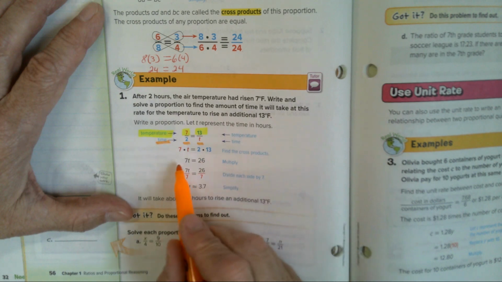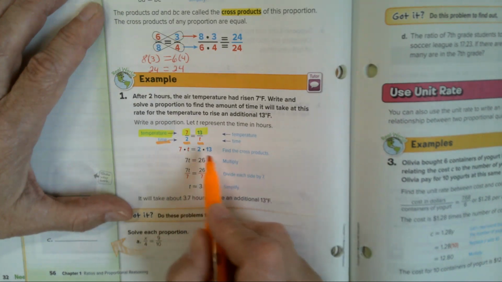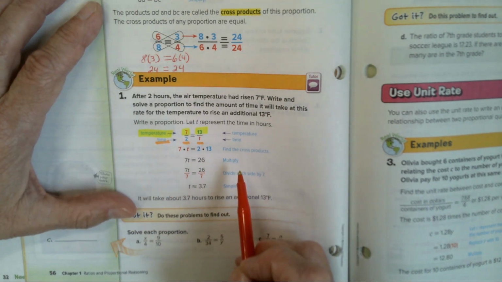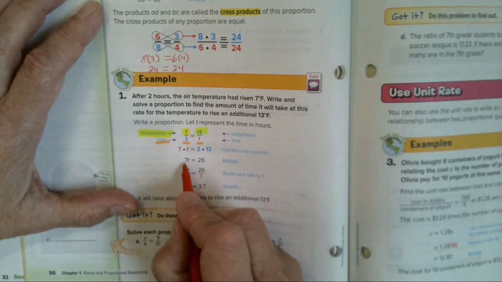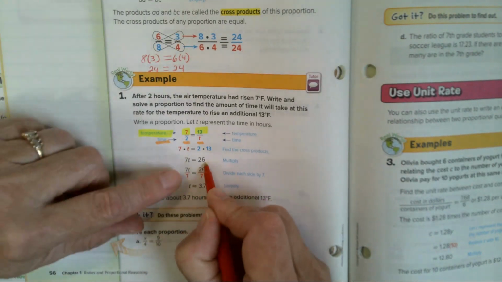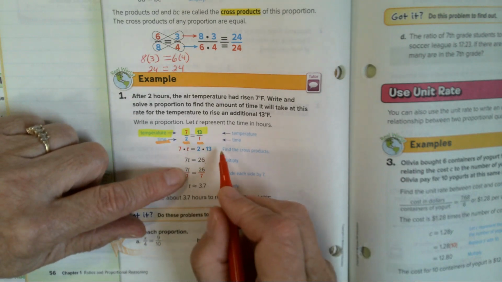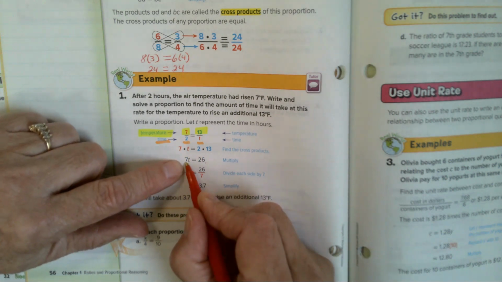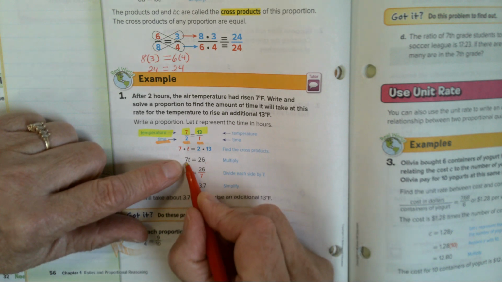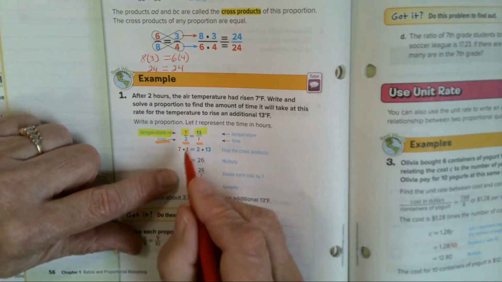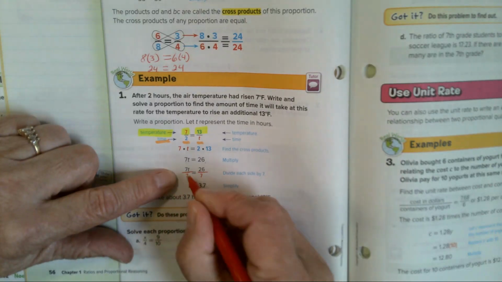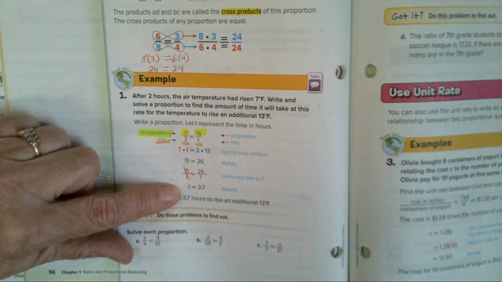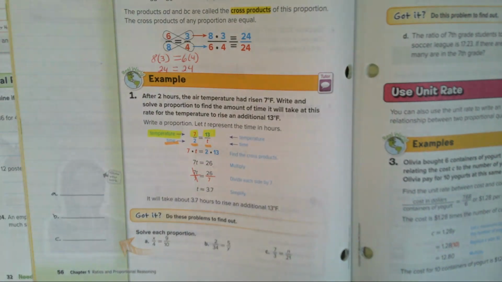Then you do the cross products. 7 times t equals 2 times 13. Okay, do you see that cross product? Then you solve your equation. You end up with 7 times t equals 26. Do you see how they got the 26? 2 times 13 is 26. 7 dot t, you write it as an algebra student like this. Then it's solve the equation. What will undo multiplying by 7? Dividing. And how do you show it in algebra? With the bar. And you end up with t equals 3.7. Any questions? Okay, now let's do A, B, and C.